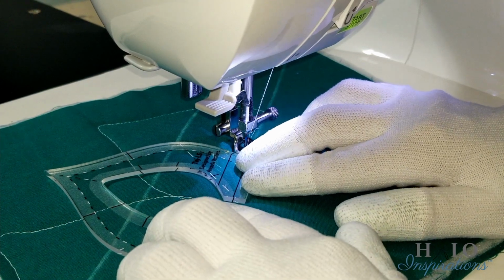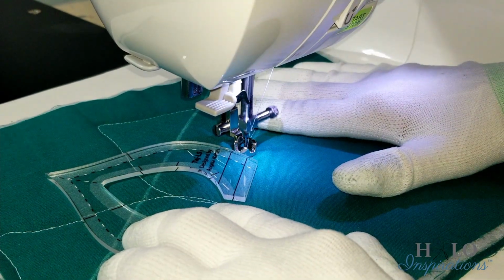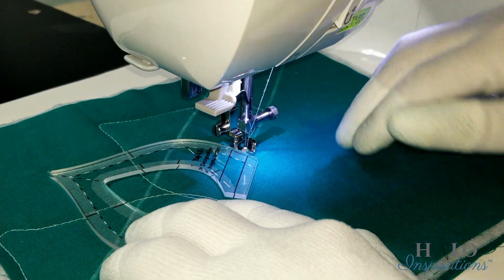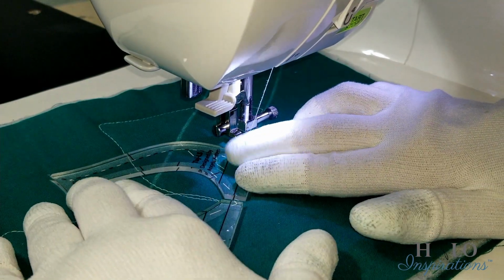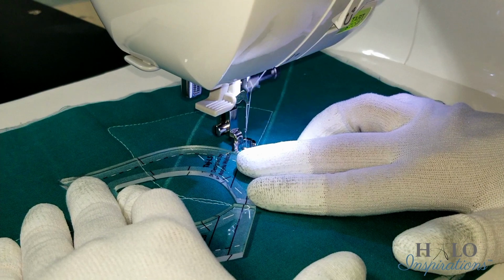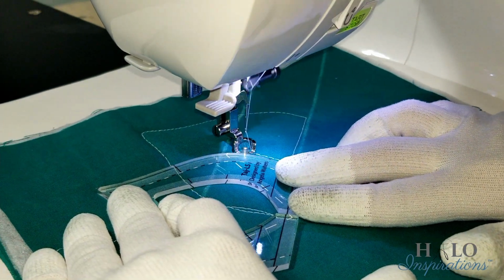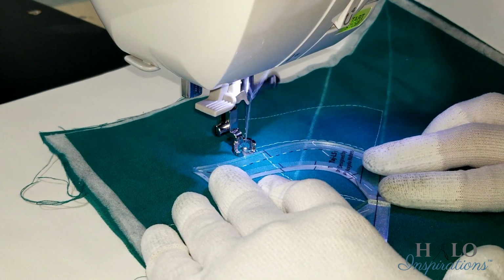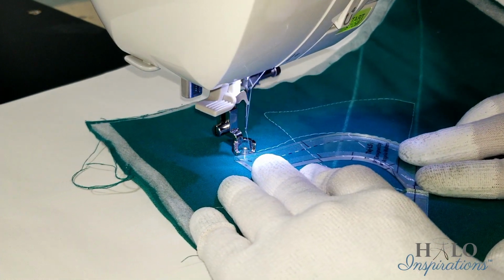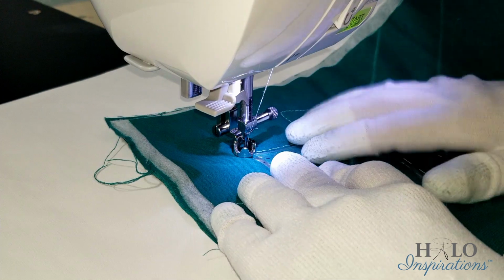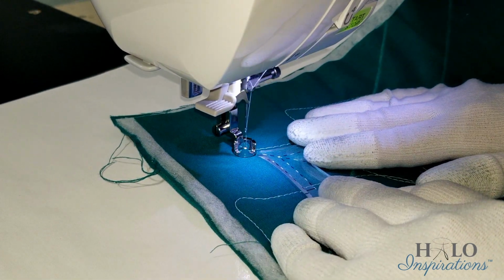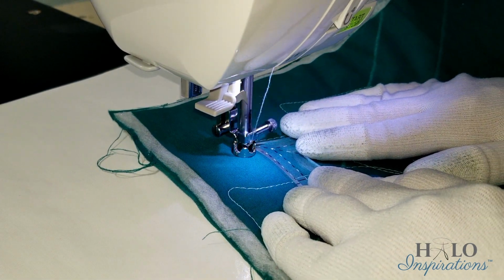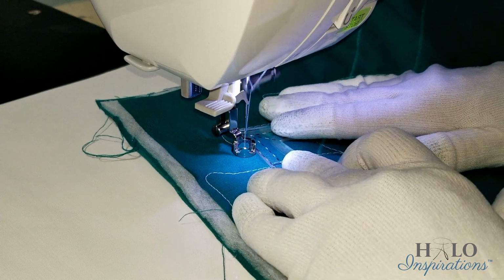I'm trying to eyeball what the middle is. Okay. And I'm going to go up again the other direction. And if I had done a whole line, you can go back and go through it at that point, down the middles, or you can leave it.